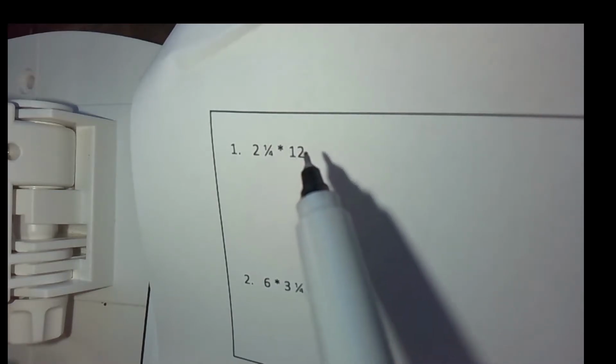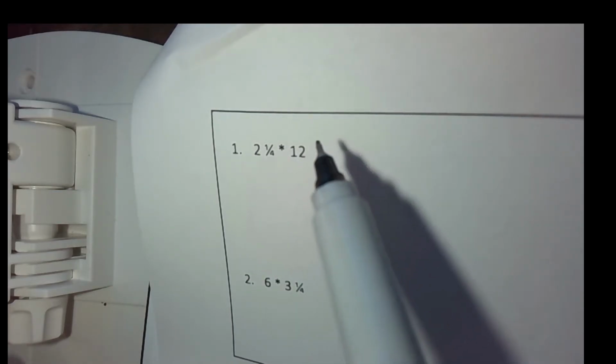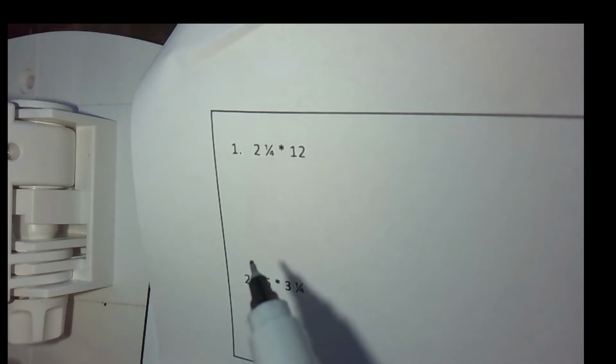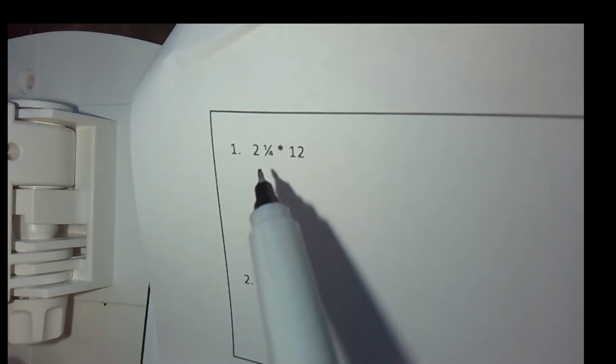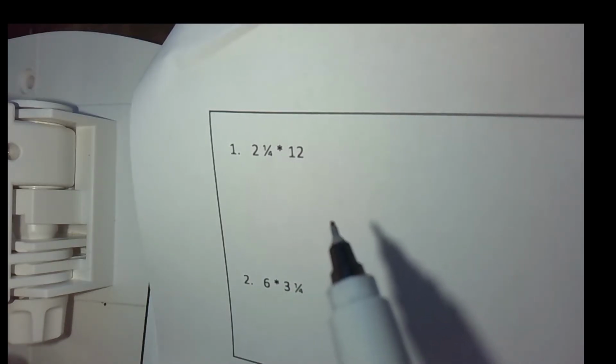Some people would want to split it up and multiply 12 times 2 and then multiply 12 times 1/4, because that's something you might could do in your head, and that would work.